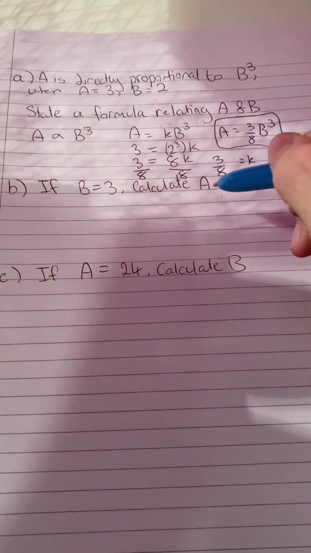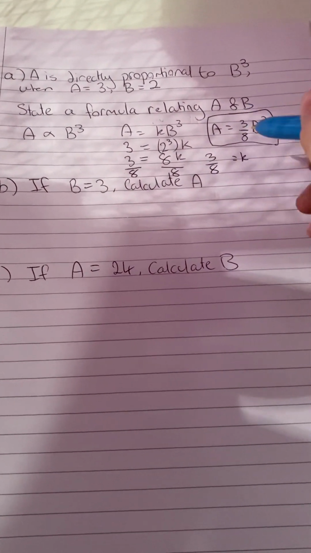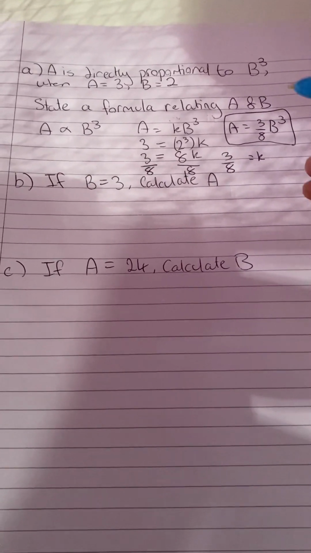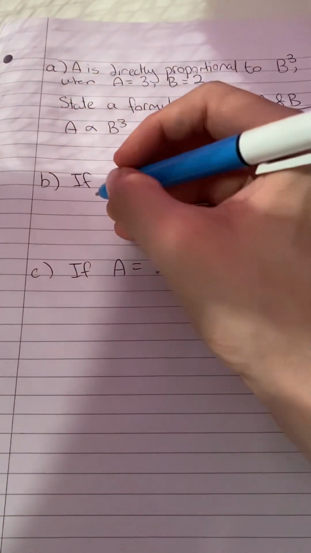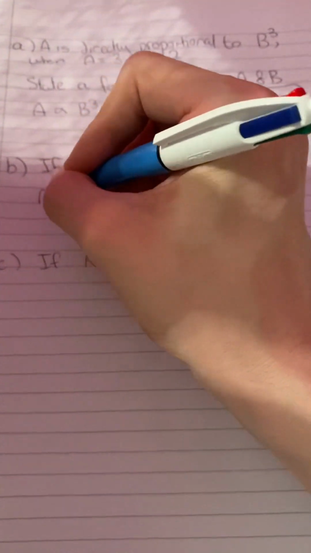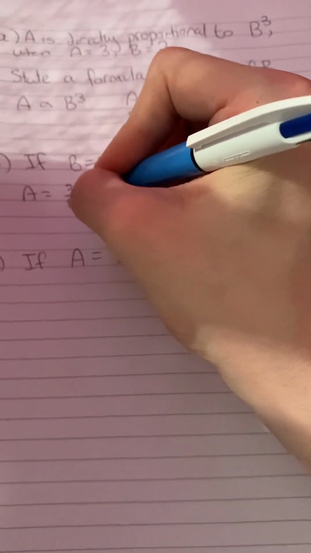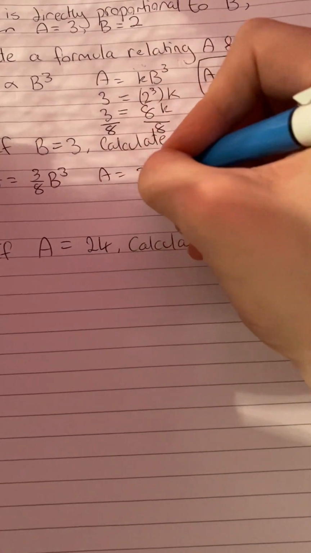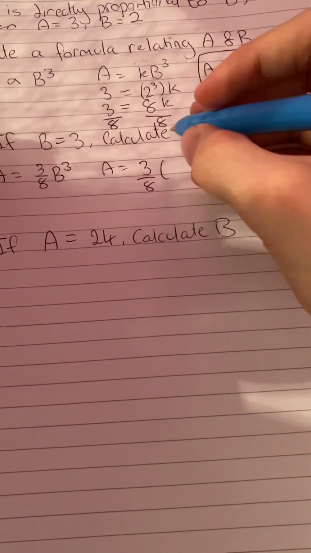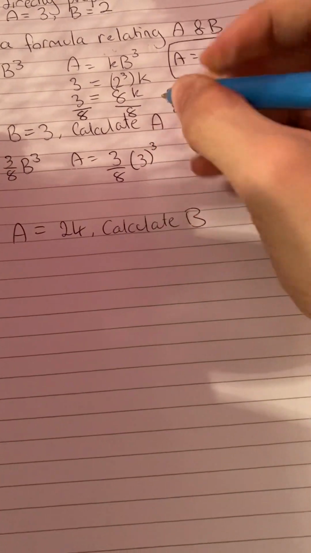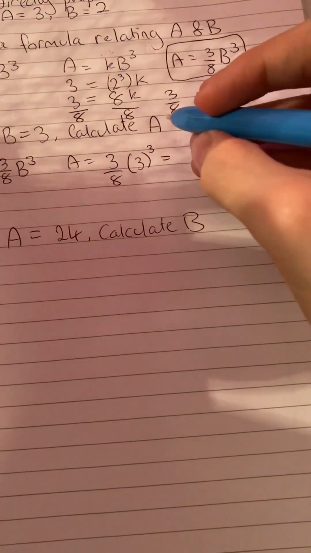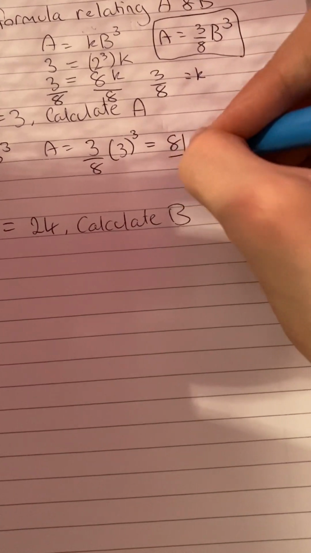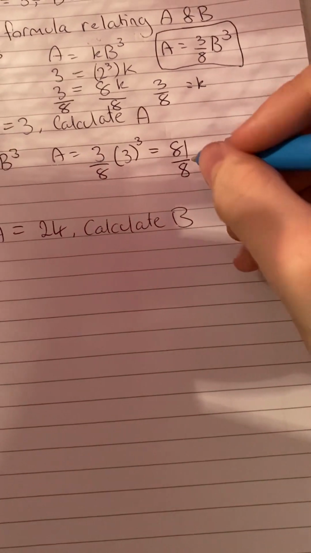So if B equals 3, calculate A. We just use this relationship, put B equal to 3 in, and calculate our A. So let's do that. I'll rewrite this out again. A is equal to 3/8 B cubed. Now if B is equal to 3, A is equal to 3 over 8 times 3 cubed. 3 cubed is 27, and 27 times 3 is 81. So this is going to be 81 over 8. So A is equal to 81 over 8.